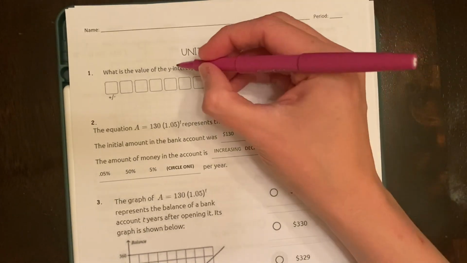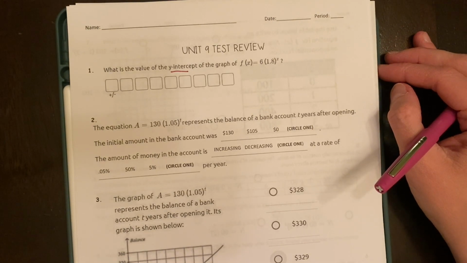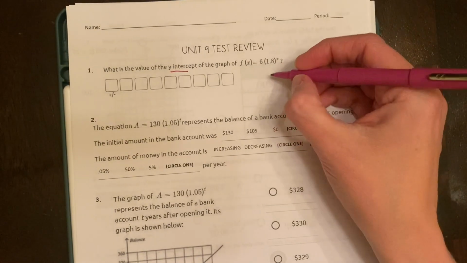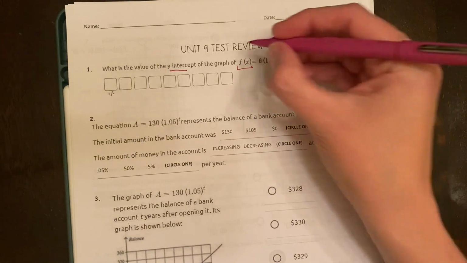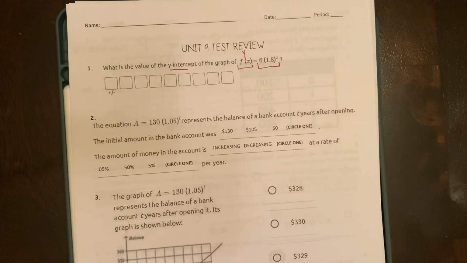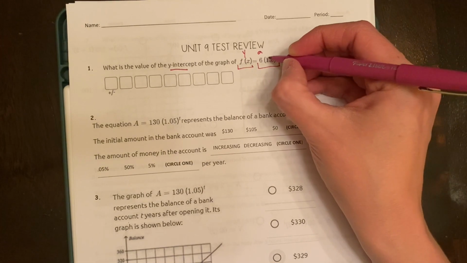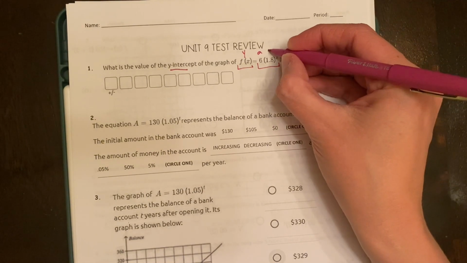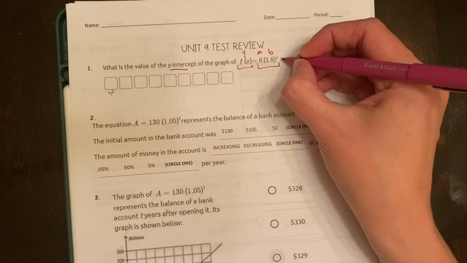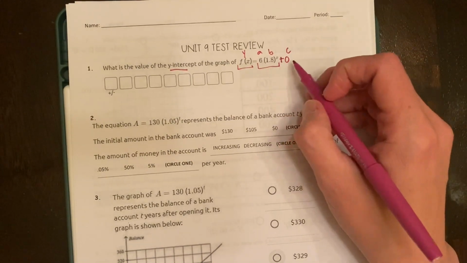Okay, what is the y-intercept of the graph for f of x equals 6 times 1.8 raised to the x? Remember, f of x is just a fancy way of saying y. So y equals all of this. What do we know about this? We know that 6 is A, 1.8 is B, and if we had a C, it would be at the end. Since we don't have a C, I'm going to put plus 0, and that's our C. So A, B, and C.